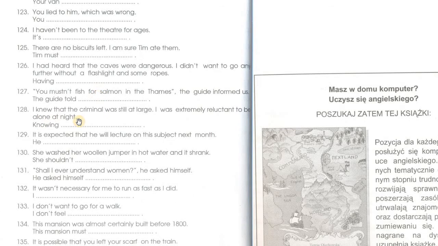128. I knew that the criminal was still at large. That means he was loose. I was extremely reluctant to be alone at night. Okay, knowing that the criminal was at large, I was reluctant to be alone at night. Simple as that. 129. It is expected that he will lecture on this subject next month. He is expected to lecture on this subject next month. Okay, passive form.